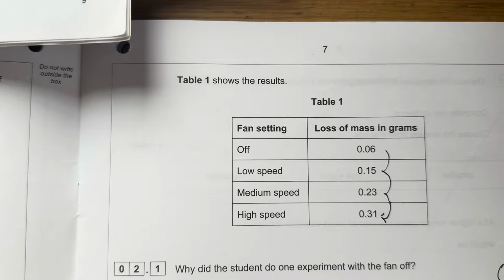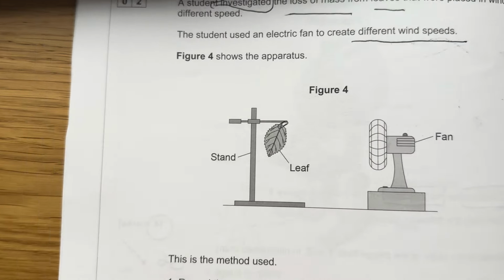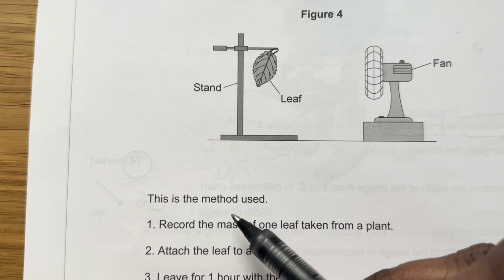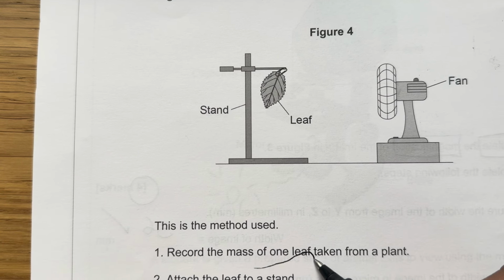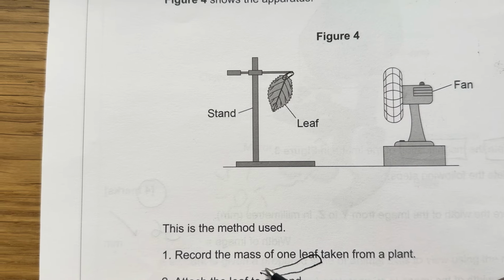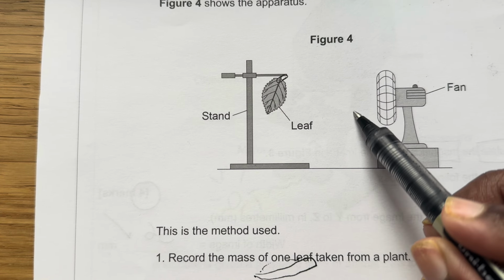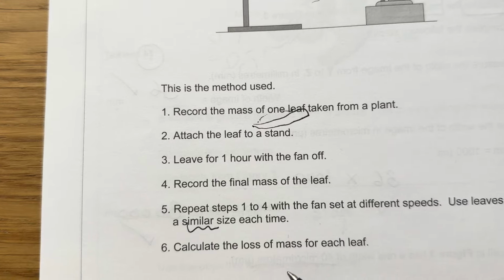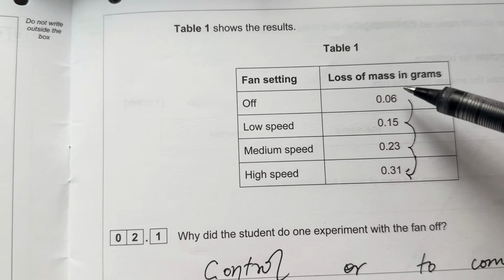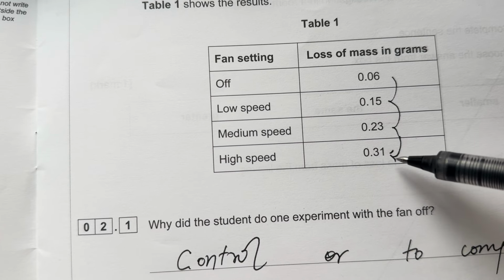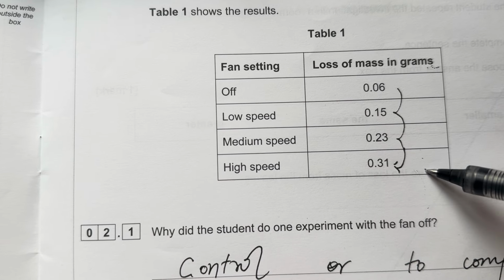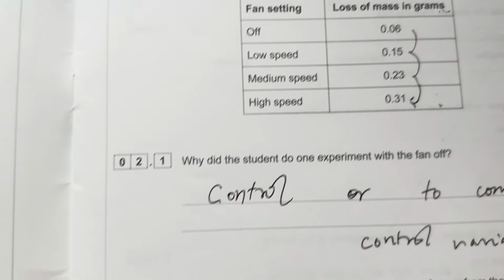But what is increasing is basically, if you remember at the beginning of the experiment, they measured the mass of a leaf, right? So they measured it, and then they are turning on the fan. So it's going to lose the mass, and then they measure it again. Okay, so you need to understand that this is basically a loss of mass in grams. Okay, this is not the mass of the leaf.